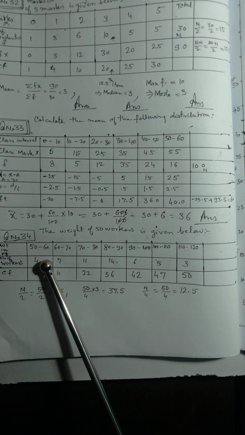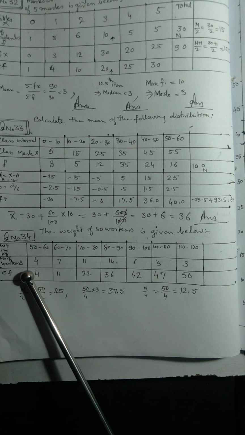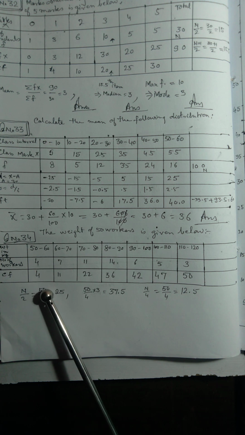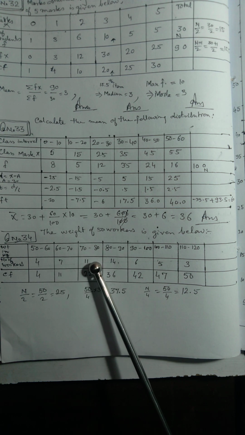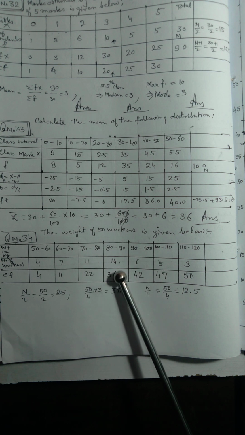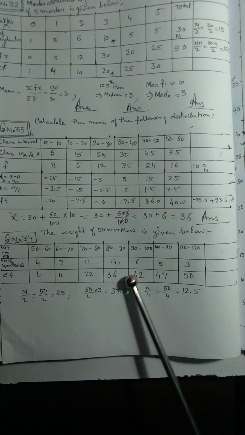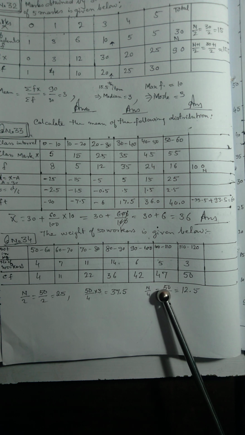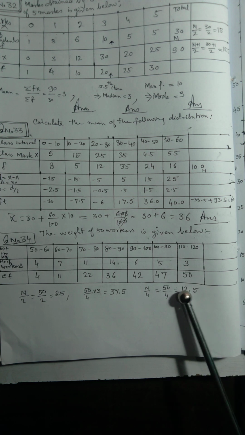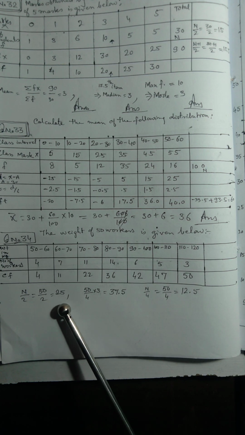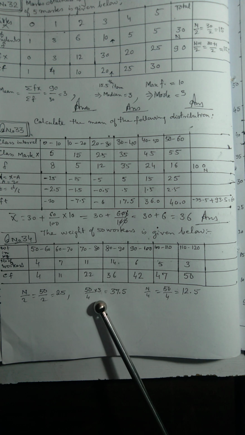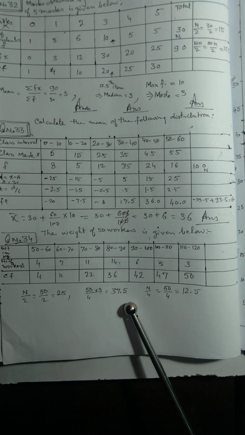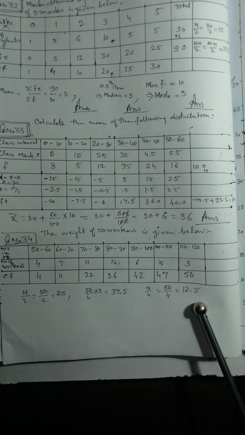So as per the given data, we have prepared the table. Now the cumulative frequency: 4 as it is, 4 plus 7, 11, 11 plus 11, that is 22, 22 plus 14, that is 36, 36 plus 6, that is 42, 42 plus 5, that is 47, 47 plus 3, that is 50. So n by 2, that is 50 divided by 2, will be equal to 25. 50 into 3 by 4, that is 37.5, n by 4, that is 12.5.